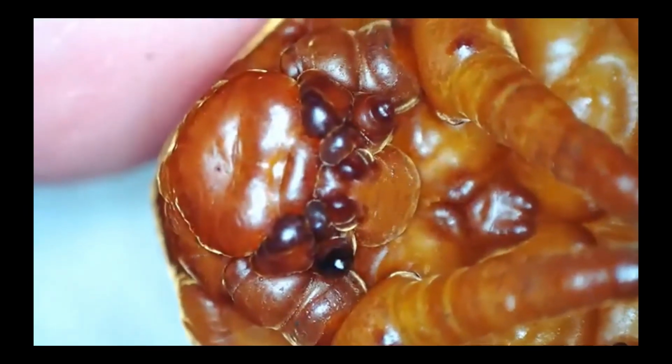Oh my gosh. Come on, people. It's basically the cutest thing we've ever seen. Now again, this is a female. It does not have the horn. The male pupa would have a long horn. Oh my gosh.